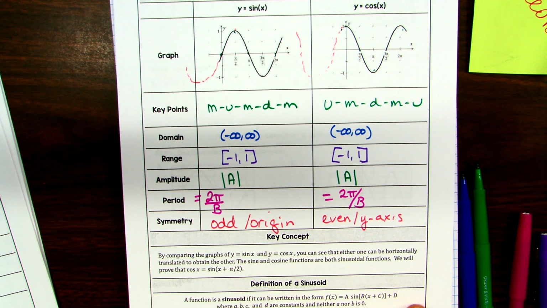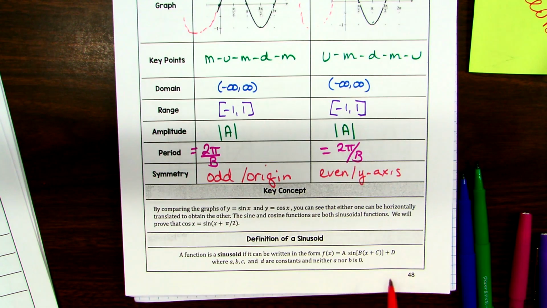There is a new letter that we'll start working with, I think Monday. But I'm just going to introduce you to her real quick. She's C, right? We know A, we know B, and we know D. Amplitude, B affects the period, D is your midline. Remember how high or low? C, you're going to start seeing her creep into some of your problems.